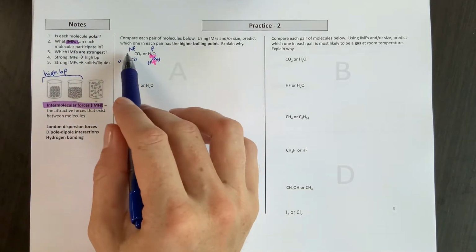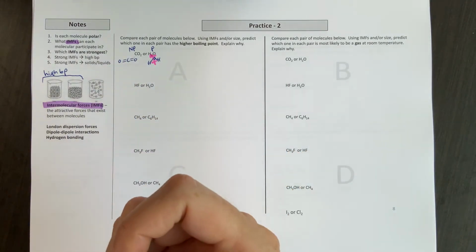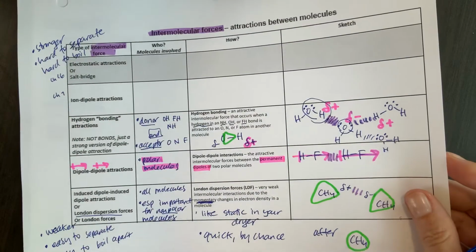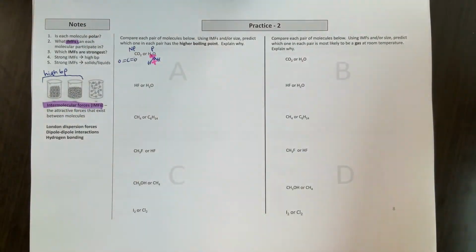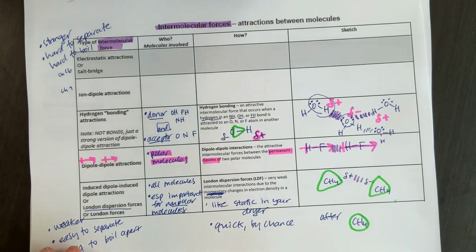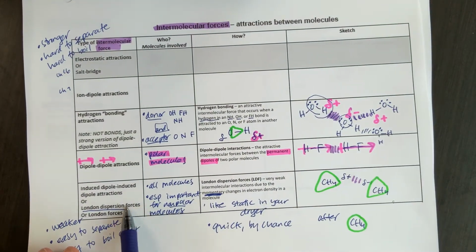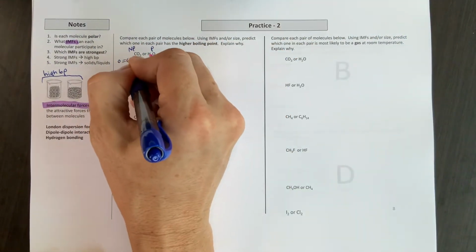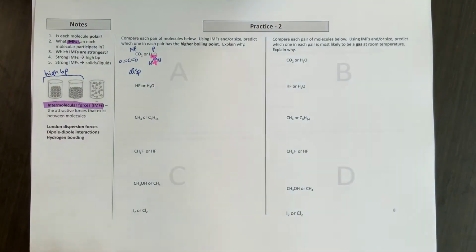If I've got a bunch of carbon dioxides, how can they be attracted to each other? So now you're going to bring back your sheet with all the intermolecular forces. For carbon dioxide, it's nonpolar. So molecules that are nonpolar have one option for attractions to each other. Those are London dispersion forces. So my carbon dioxide, I know, only is going to have dispersion forces.